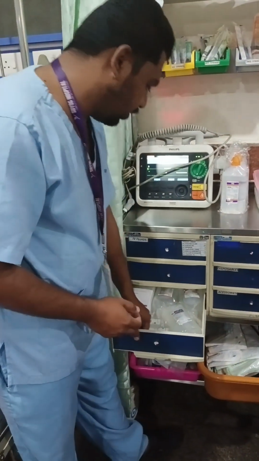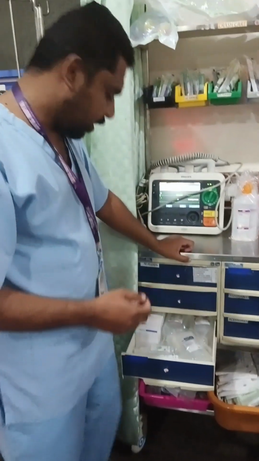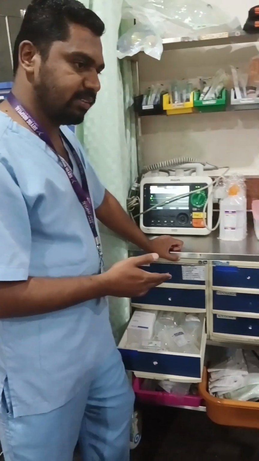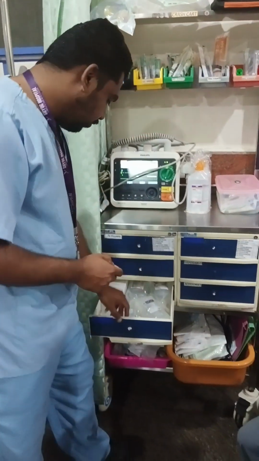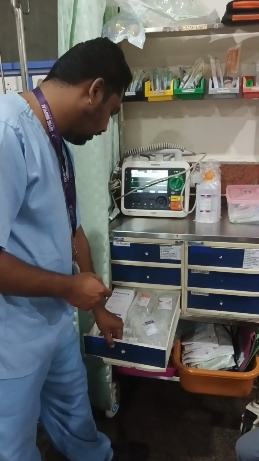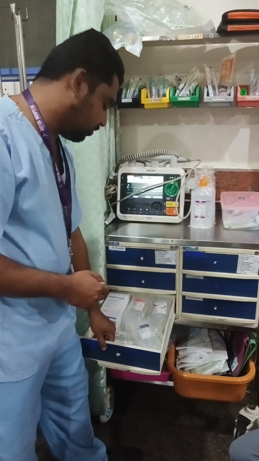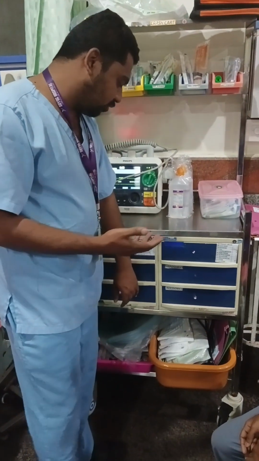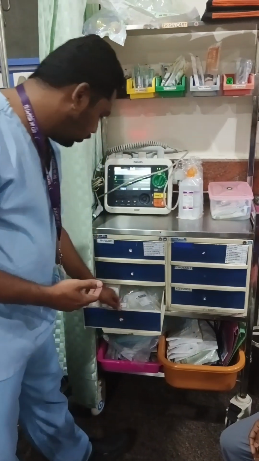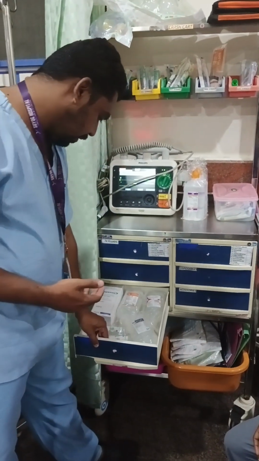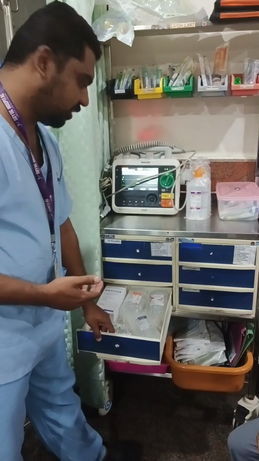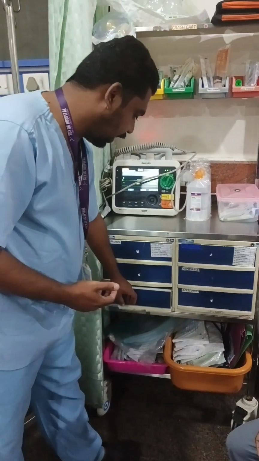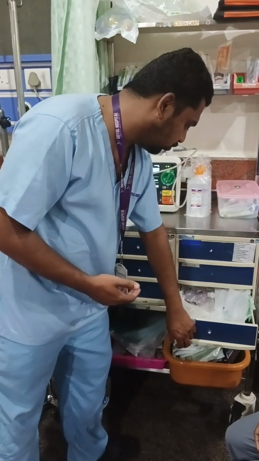IV fluids and isotonic solutions are present, like normal saline, Ringer lactate, and dextrose. We also have a starch solution, Expovan, used for a patient in hypovolemic shock when large amounts of fluid need to be replaced. And we have 25% dextrose for severe hypoglycemia.